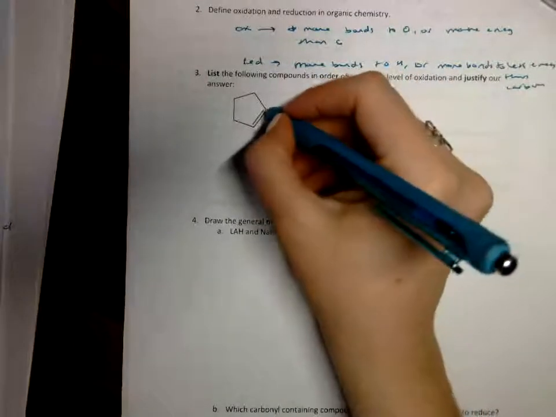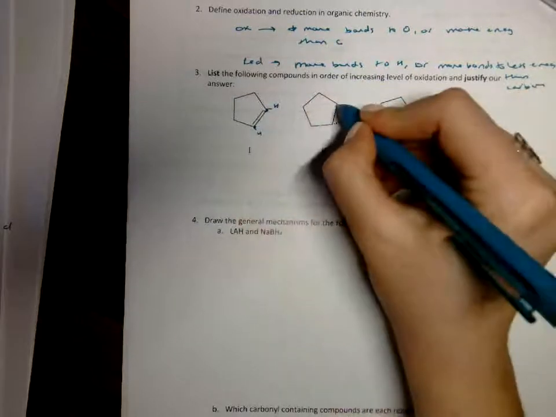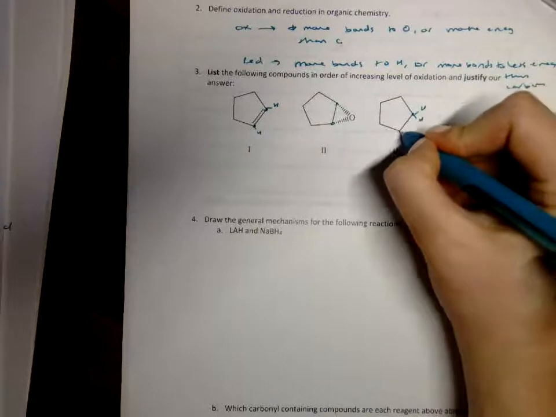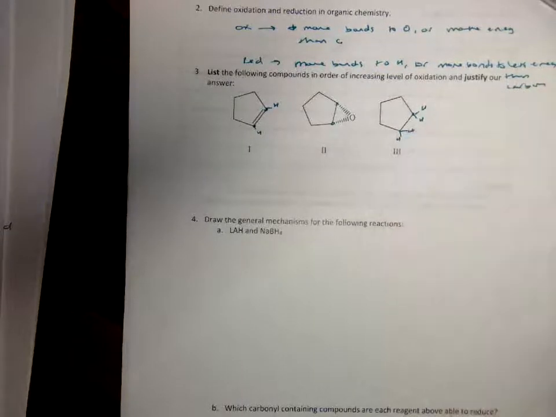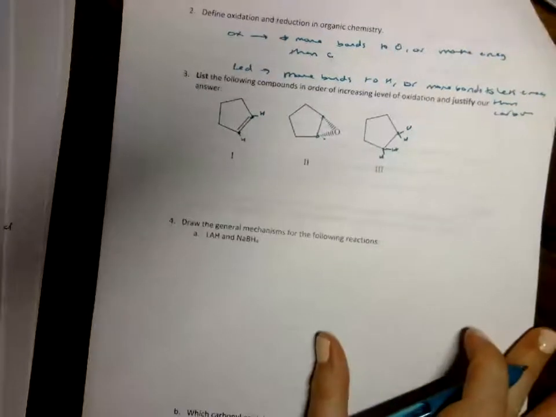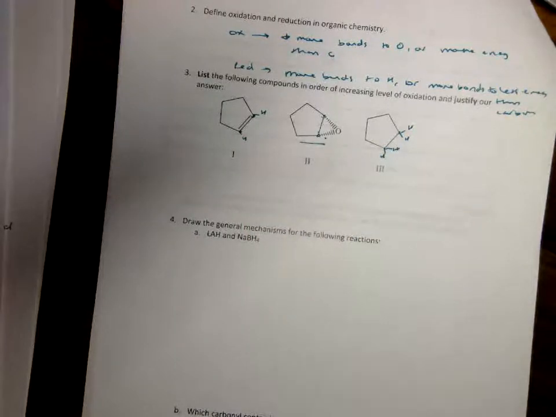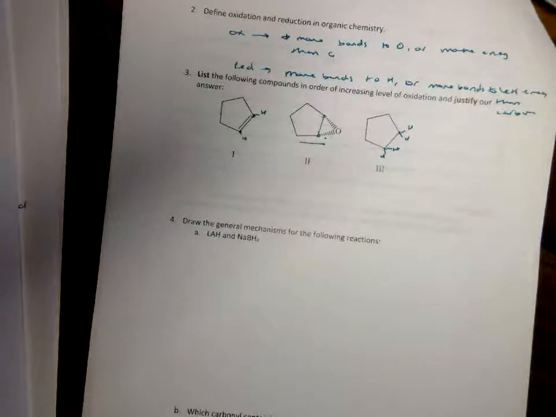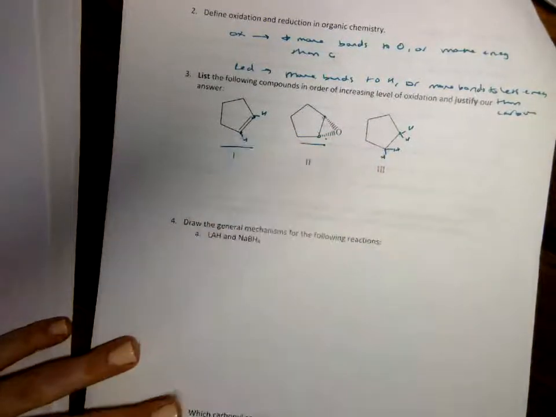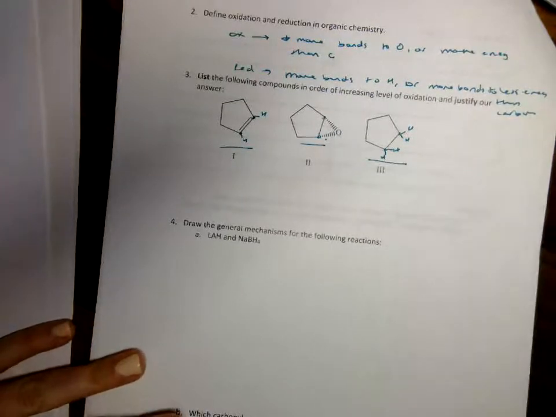So when I'm looking at these 2 carbons, they are the only ones that are changing. So we can look at those and determine how many bonds these have to something more or less electronegative than carbon. So this has 2 bonds to oxygen, which is more electronegative than carbon. That already stands out to me as something that is going to be in the highest level of oxidation. Next, this has 2 bonds to hydrogen, which are less electronegative than carbon. But over here we have 4 bonds to hydrogen.